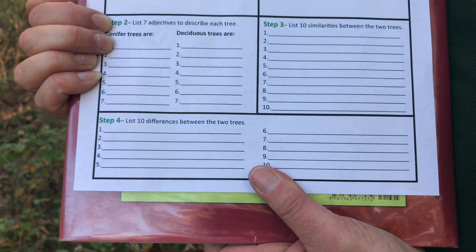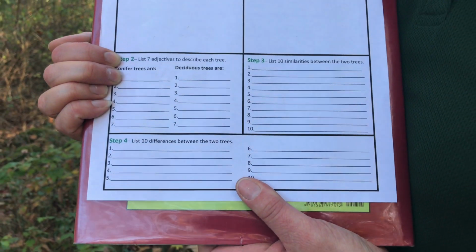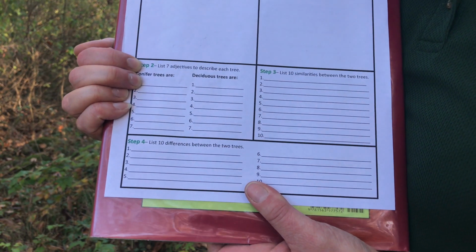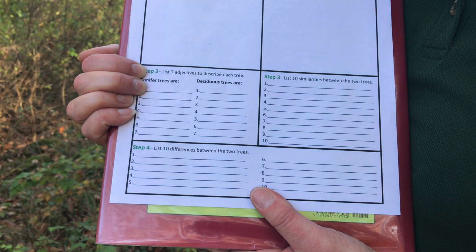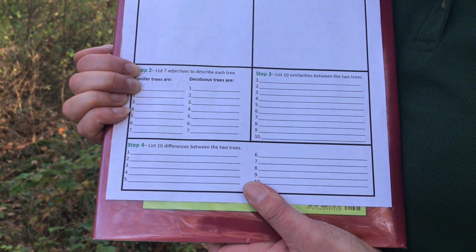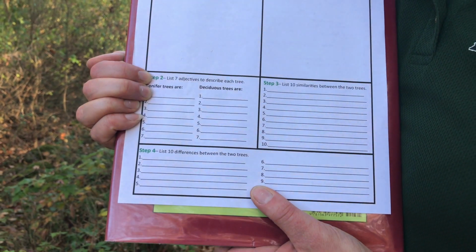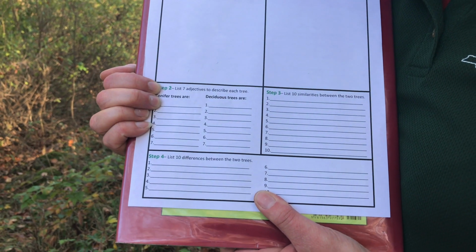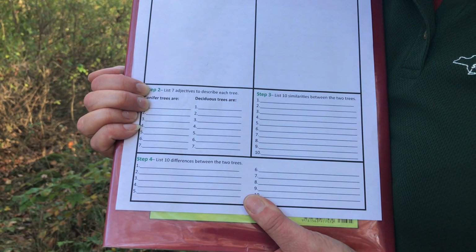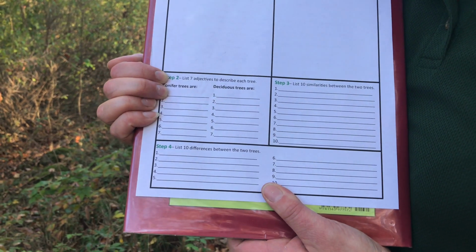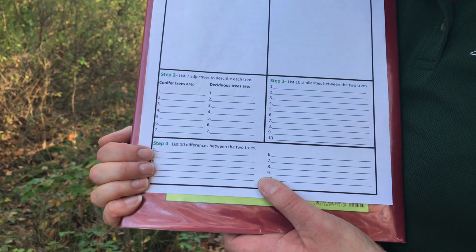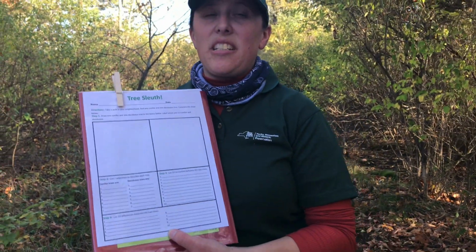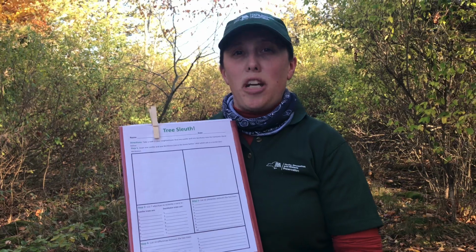So a different thing would be like a conifer produces a cone. A deciduous produces an individual seed. Things like that. Or another one might be a conifer has thick sap. A deciduous has thin sap. All different things that you can possibly put down for the two. Have fun with this. This is a great way to start learning how to identify your neighborhood trees.